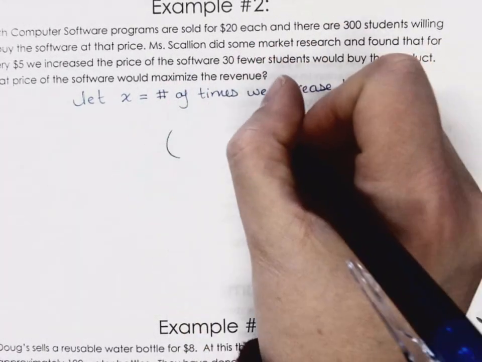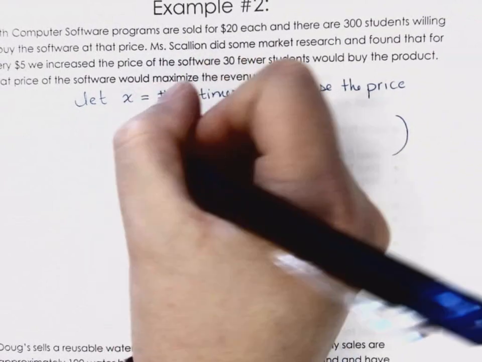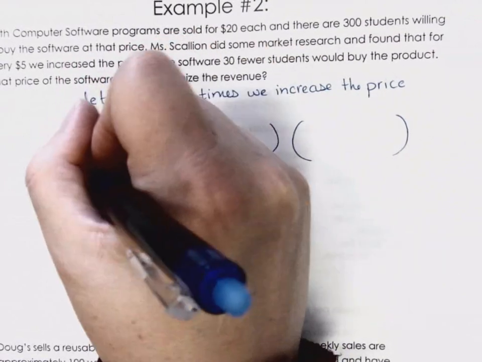Okay, we got 2 binomials. And what are we looking for here? We're looking for max revenue.